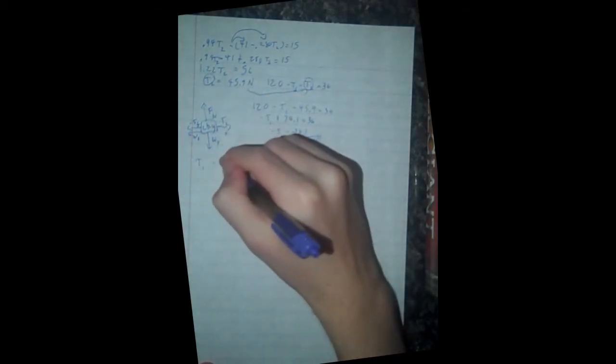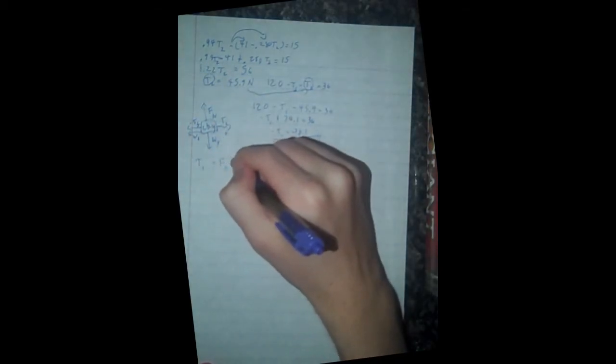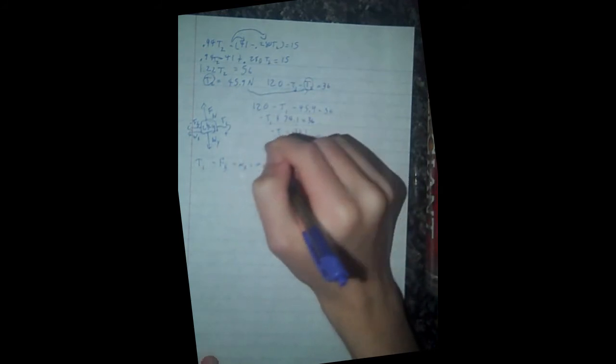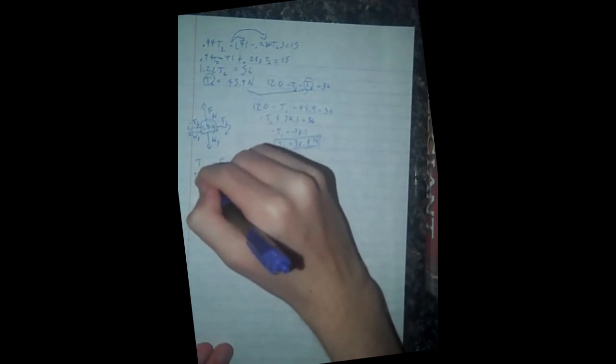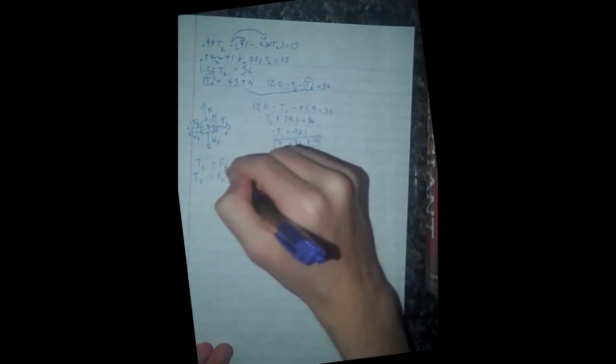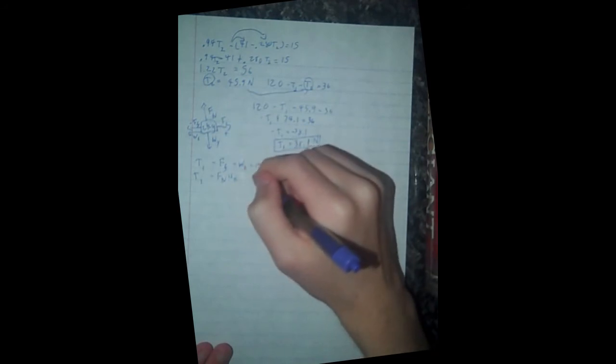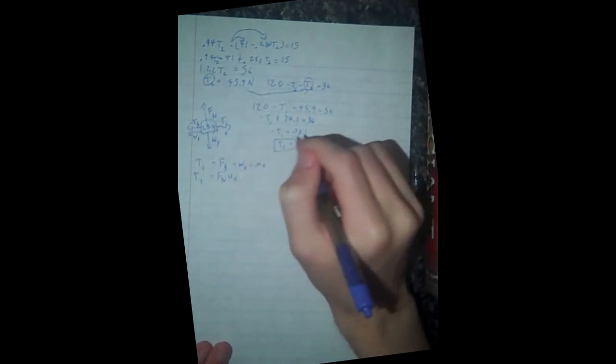So now writing our equations, T2 minus the force of friction minus the weight in the x direction equals mass times acceleration. So T1, T1, I've been saying T2.